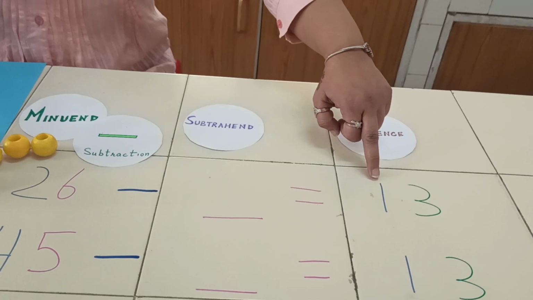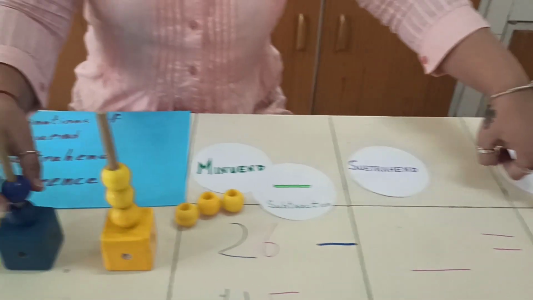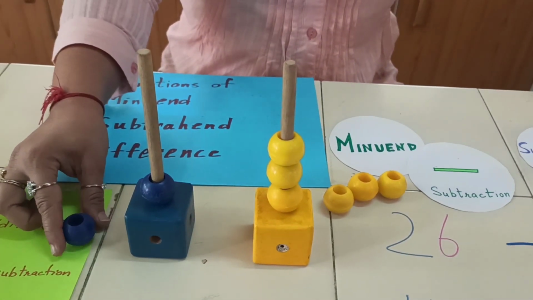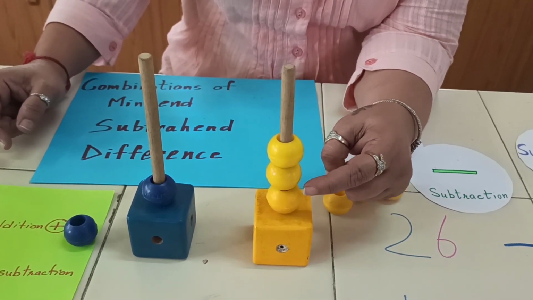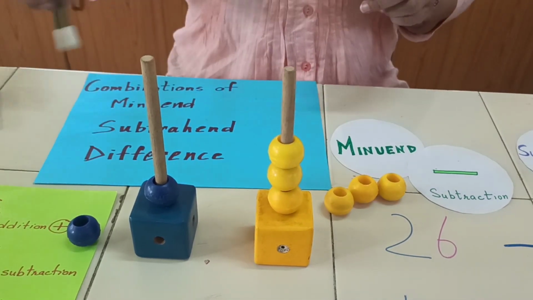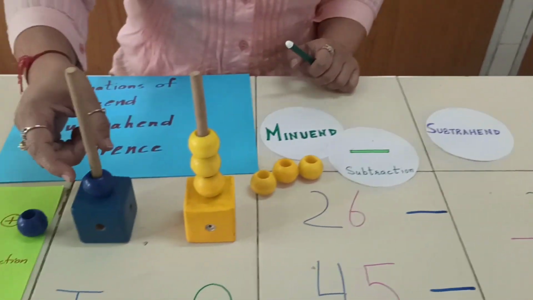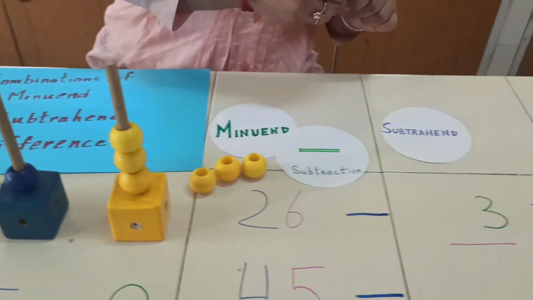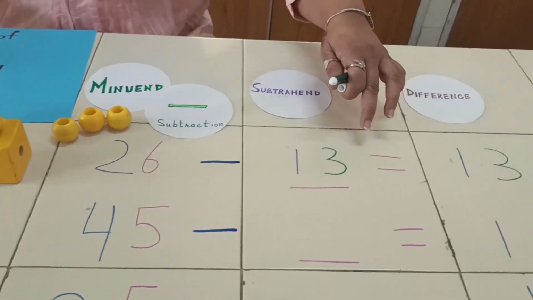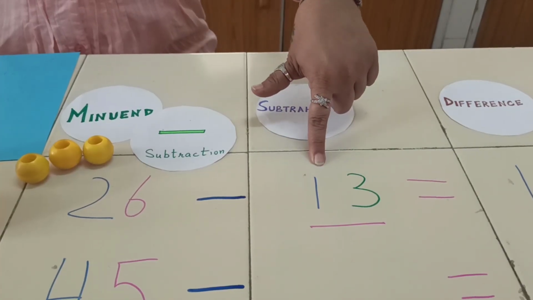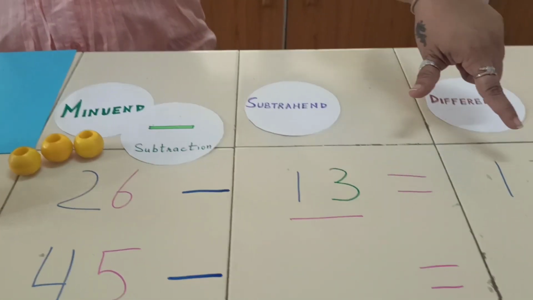Now I'll go on to the tens. From the tens place I have to remove 1 bead. So I'm going to remove 1 bead from here and keep it on the side. Now I'm going to count the number of beads in the ones, 1, 2 and 3. So I'll write my answer here in the ones place as 3. I'll go to the tens and count how many there are. 1. So I'll write 1. So 26 minus 13 is equal to 13. This is our missing subtrahend for the given minuend and difference.